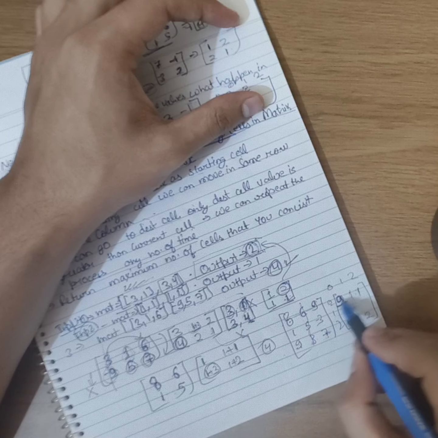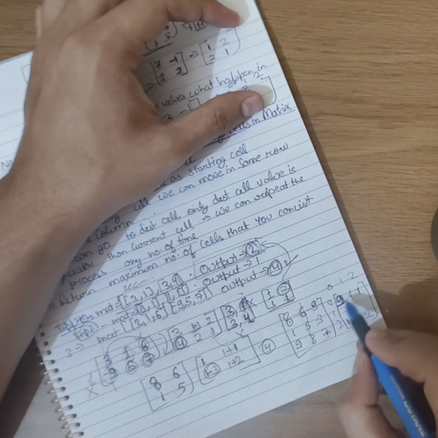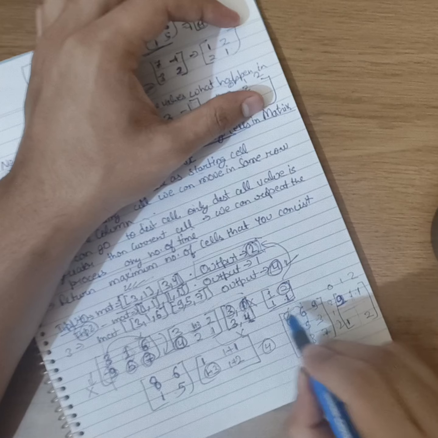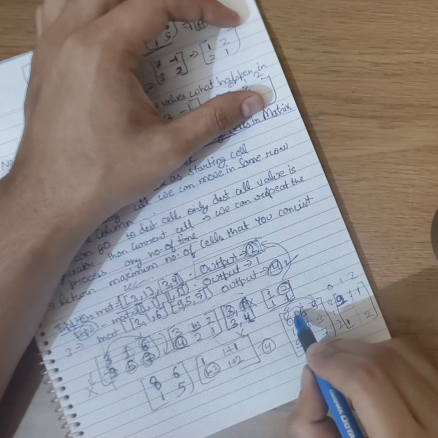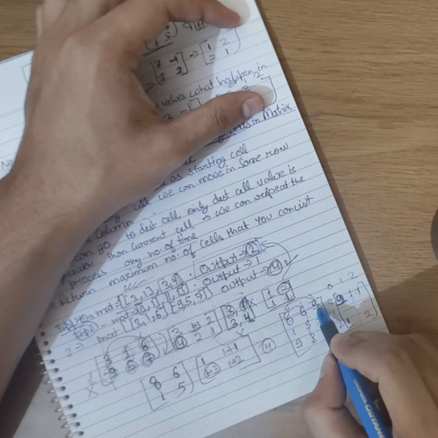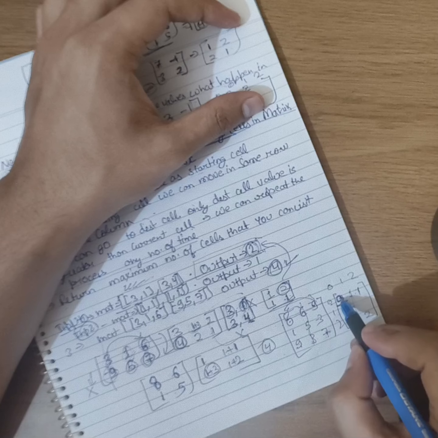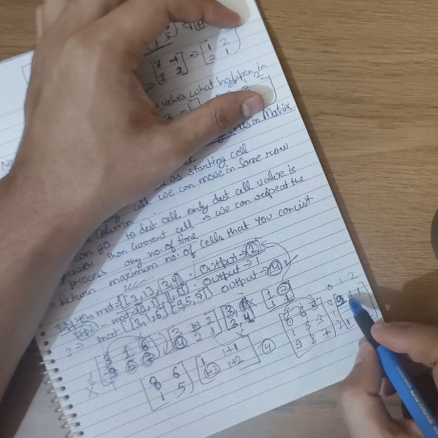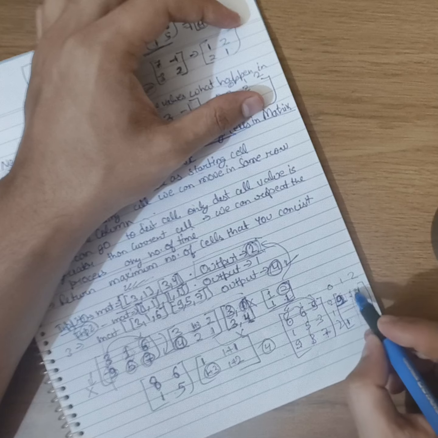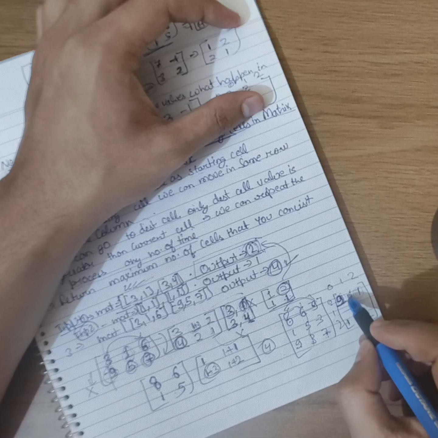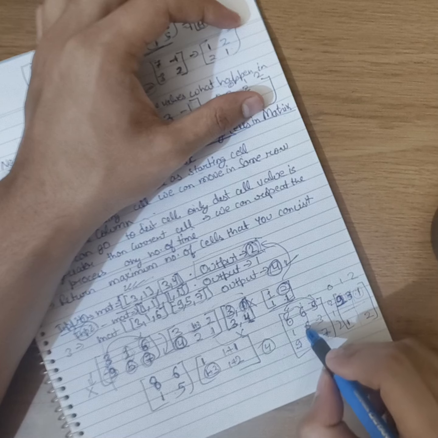So 6 can move here only. So 6 will move to 8, and 8 directly will move to 9. So 1, 2 and 3. By calculation we can say we will just take the 2 and add the 1 plus, because the maximum of this or maximum of this 1 plus 2, that will be 3.